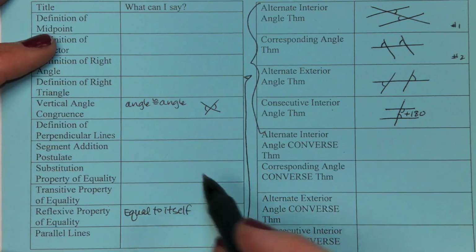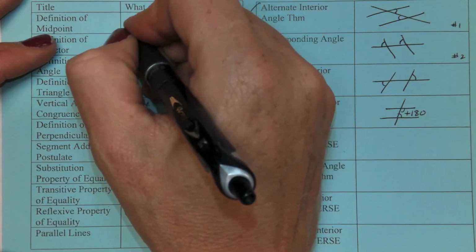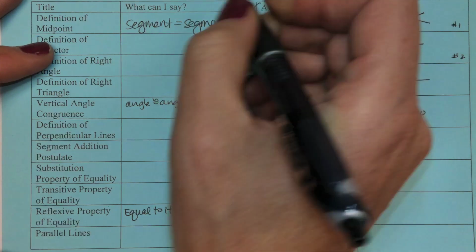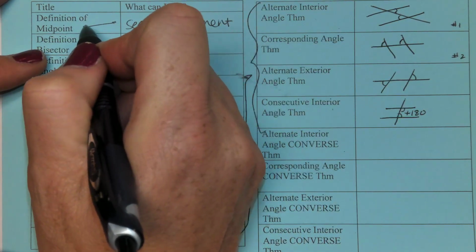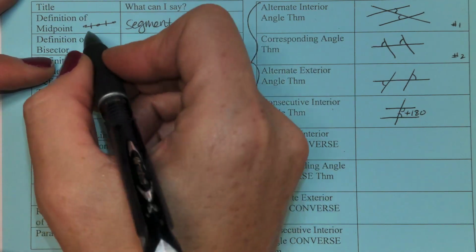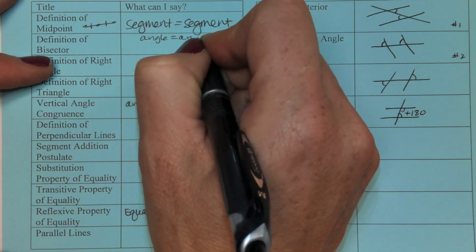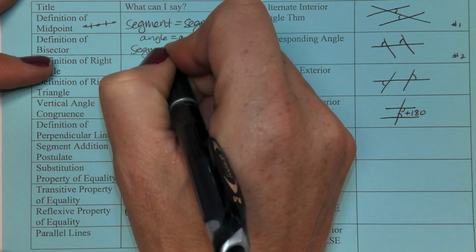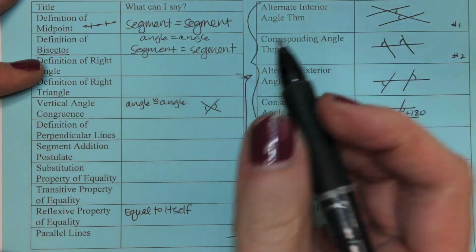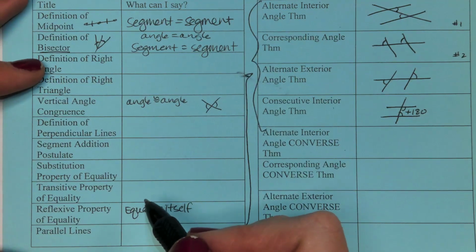Some other words that might come up in proofs: one is definition of a midpoint. If you say that you have a midpoint, what it means is that you've got a segment that's equal to another segment. A midpoint cuts a segment in half, so there are two pieces that are equal to each other. Same thing with a bisector, although bisectors can happen for angles and segments. You could have an angle equals an angle, and you could also have a segment equals a segment as a result. So if we had an angle and we bisected it, then these 2 angles would be equal.